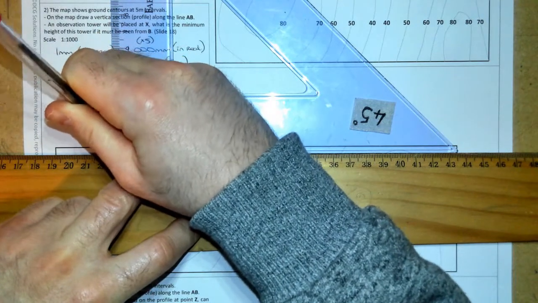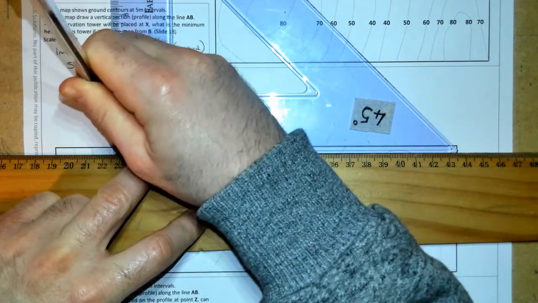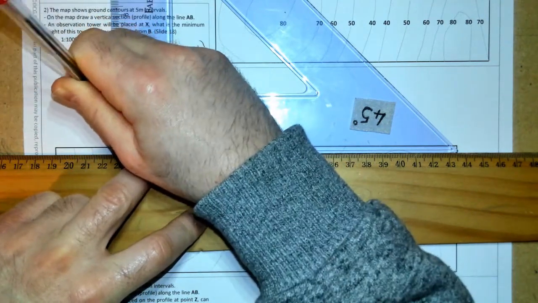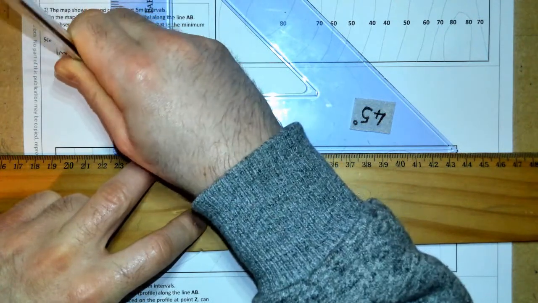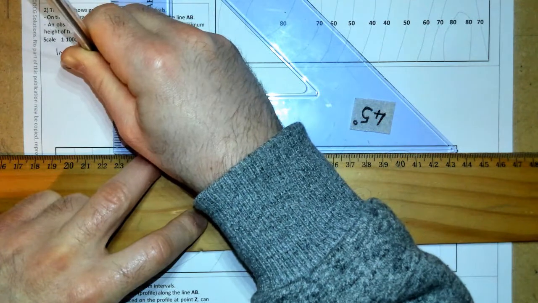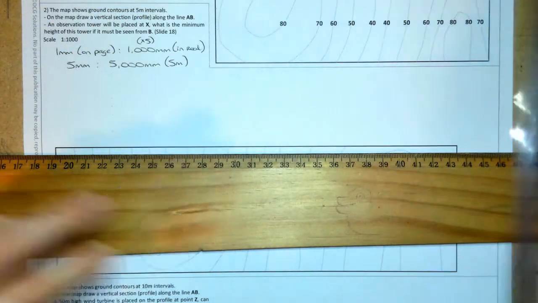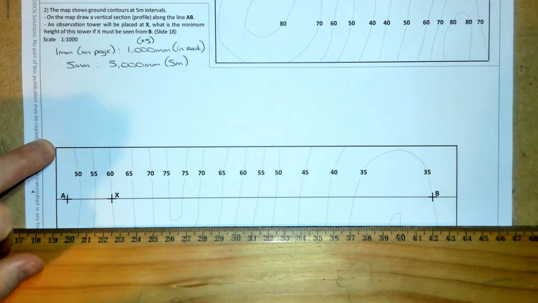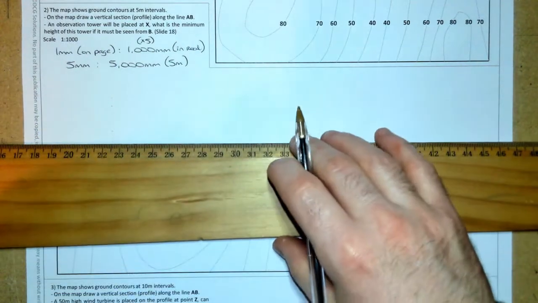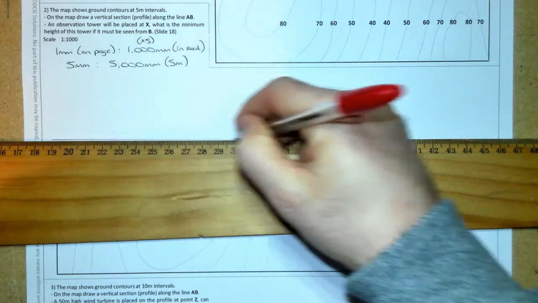So 35, 40, 45, 50, 55, 60, 65, 70, 75. Yeah, you just fit in there. What I'll actually do is I'll keep it down here. I'm just thinking, no, I'll put it up there, so that's grand.